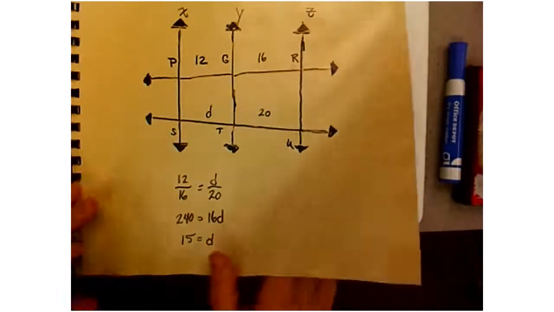Okay, turn the page. Last section of chapter 9. This is lesson 9-7. Here we identified and used proportional relationships of similar triangles.